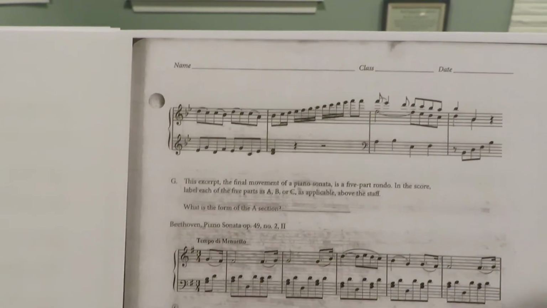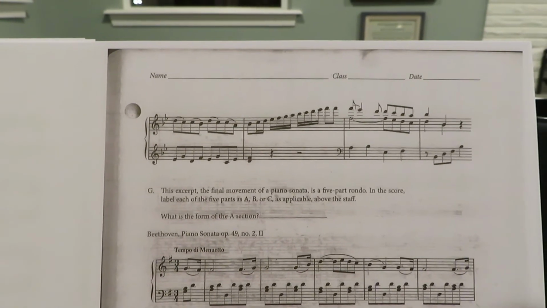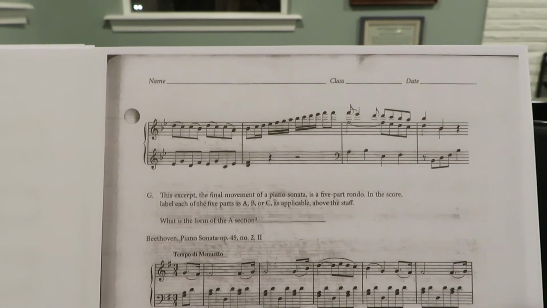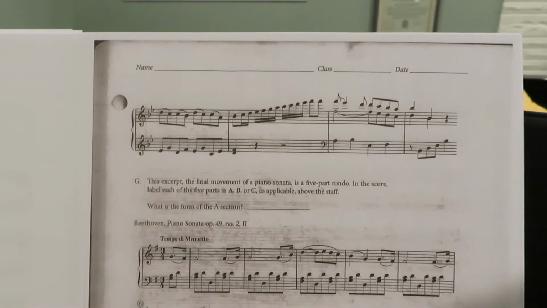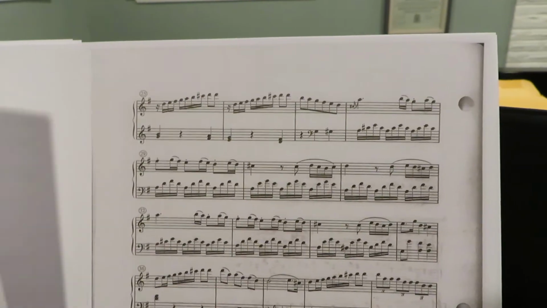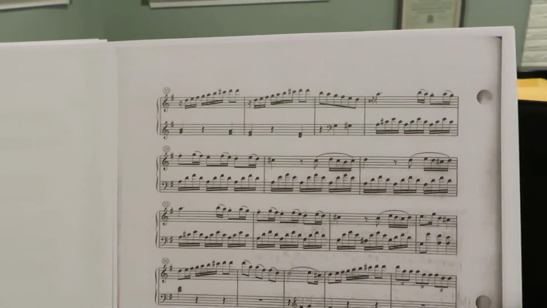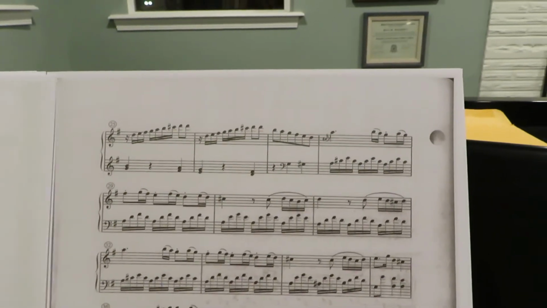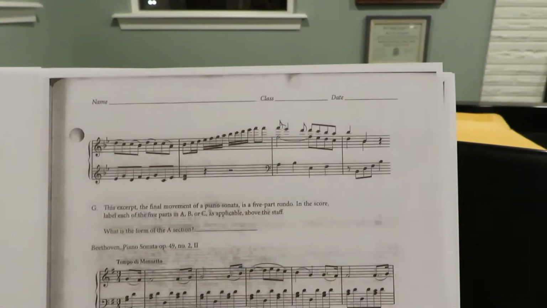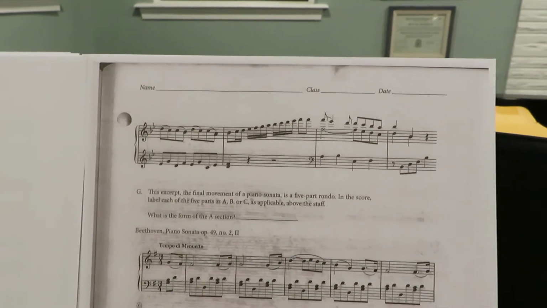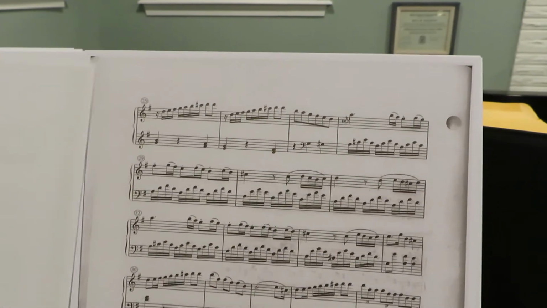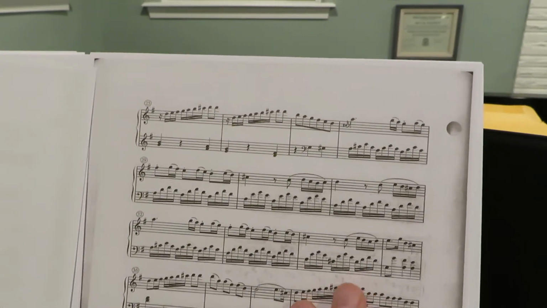And this part G, this excerpt, this final movement of a piano sonata is a 5-part rondo. In the score, label each of the 5 parts as A, B, or C as applicable above the staff. What form is the A section? So where's the A section? Where's the B section? You're going to have to go through here. You know, an analysis will take you only so far. You're going to have to play through this or find the piece of music to play this. I think you guys have enough piano skill to play just the melody. Israel, I know you do.